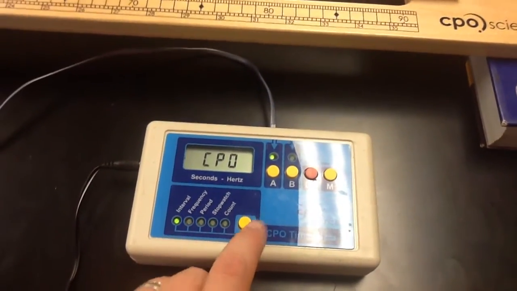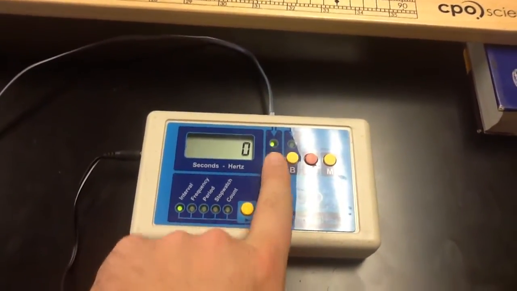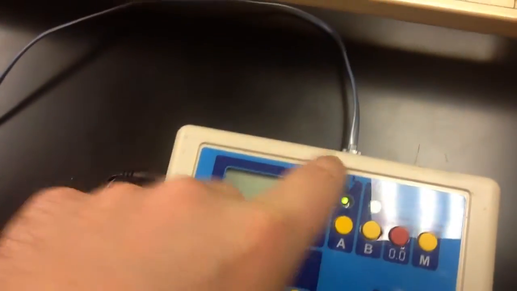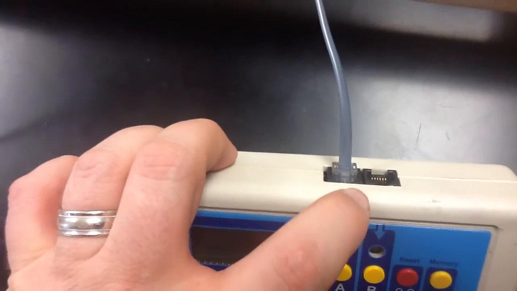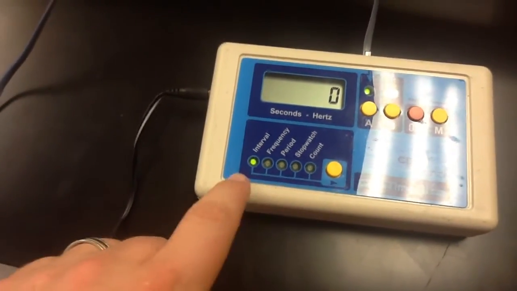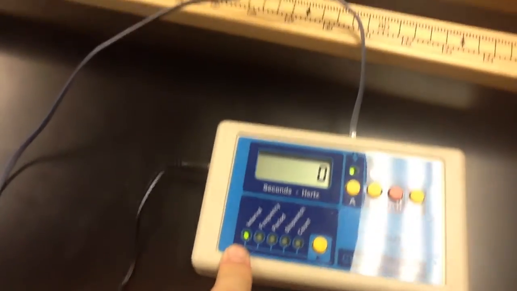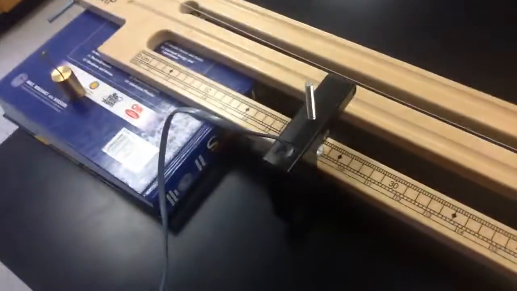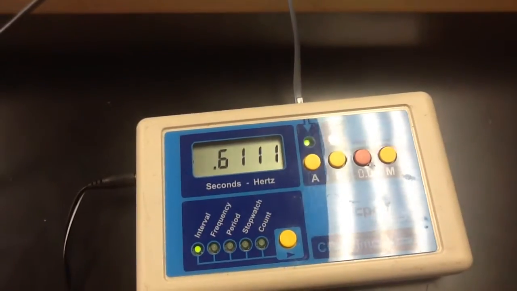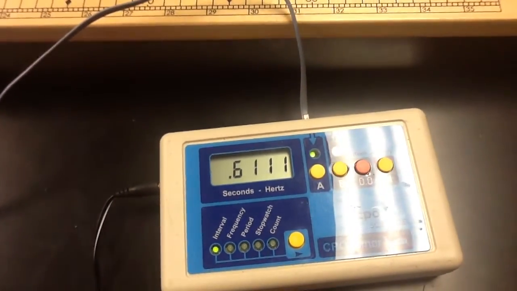Then make sure that you press this A button until this light right here is on, matching the jack that the cord is plugged into. Then you may have to push this button until you get interval to light up. Whenever something blocks the Photogate, we'll see that light come on, and then this box will time how long that thing was blocked for.